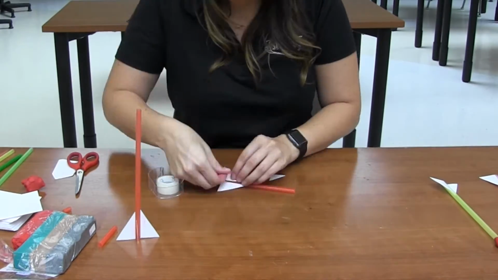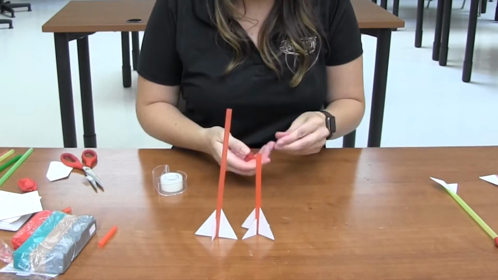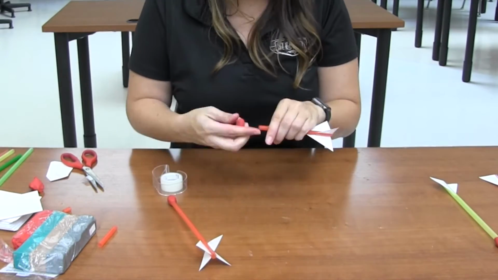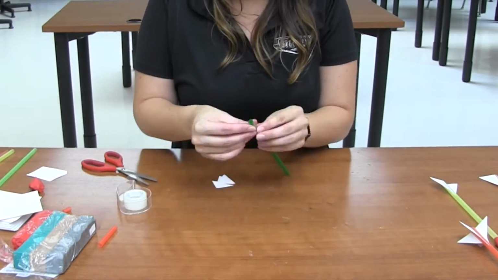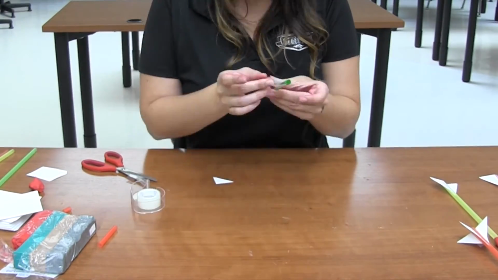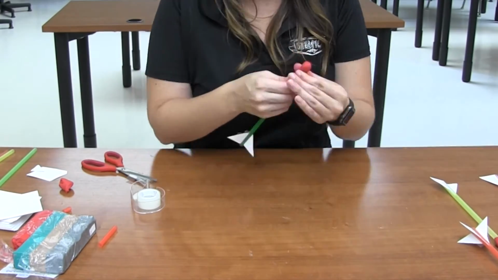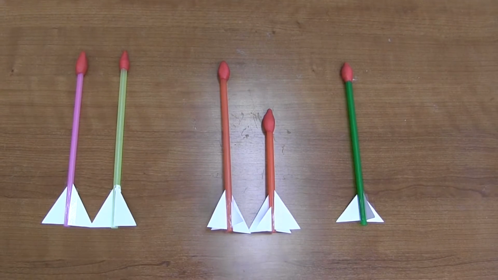The next step is to test 2 rockets that are identical except for the lengths of the straws. Students get to continue manipulating other variables such as the shape of the nose cone or the size, shape, and number of the fins. My students work in groups of 2 or 3 to create and test their rockets and fill out the design brief. I also have them individually do a lab write-up that matches a format their science teachers use.